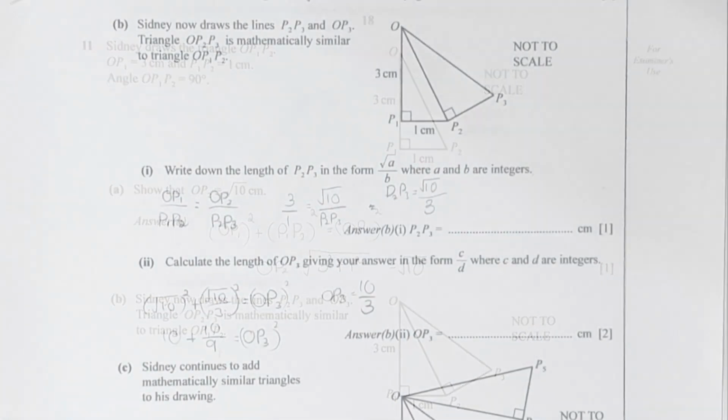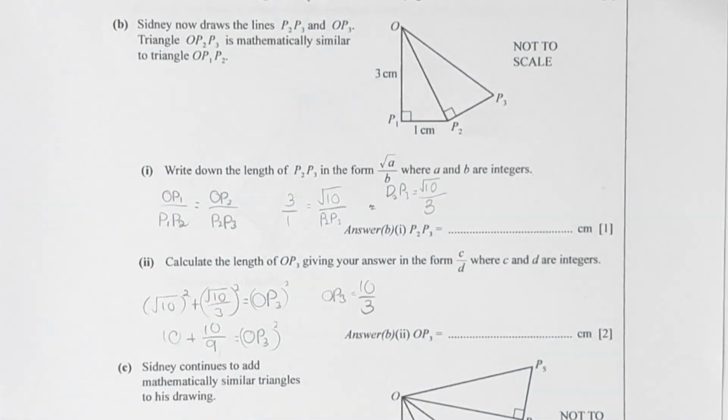For part B, the keyword here is mathematically similar. If you're unfamiliar with this concept, there's a link in the right hand corner. You can click on it and watch the mathematically similar topic video first. So you will be comparing both sides of the right angle triangle. Since they are not area or volume, they are just sides, you're not required to do any changes. Just basic comparison will get you the answer.